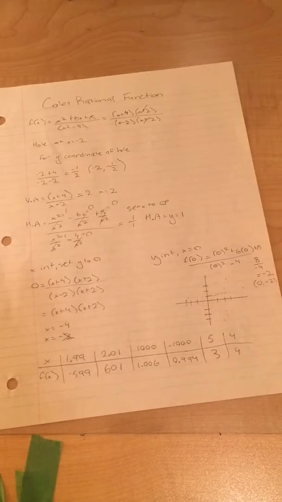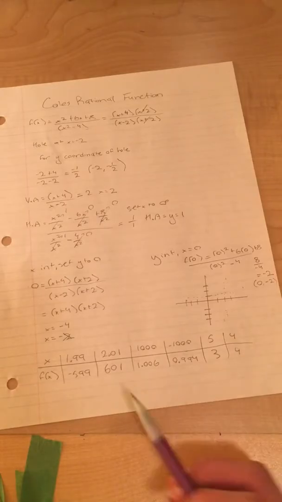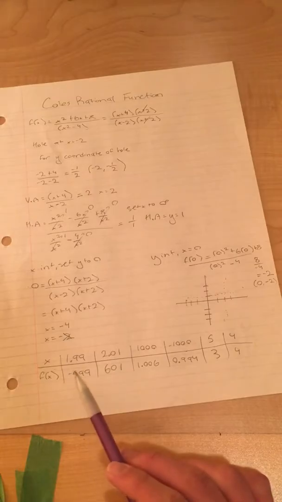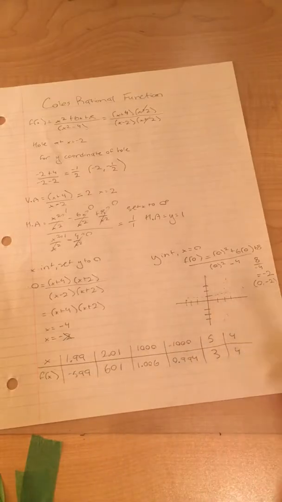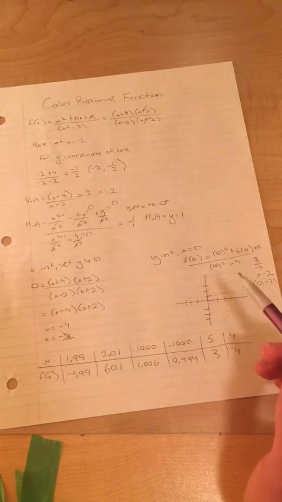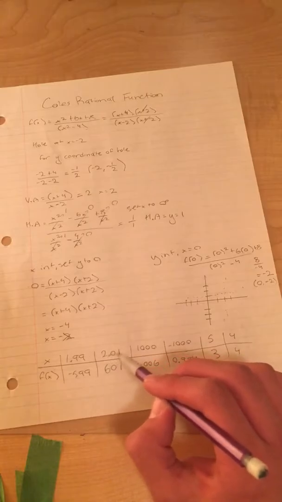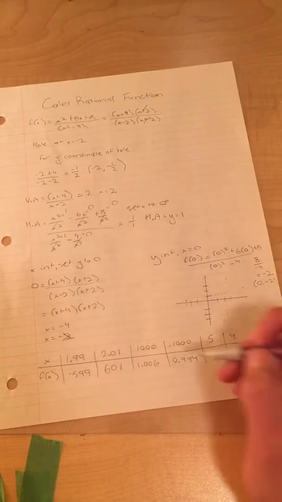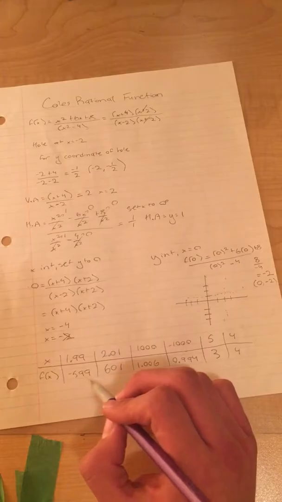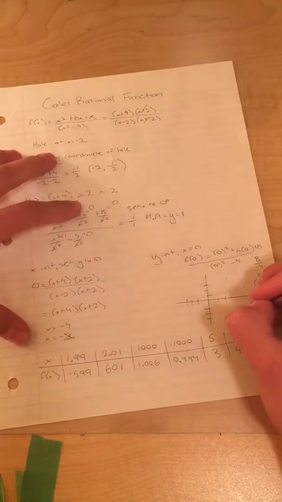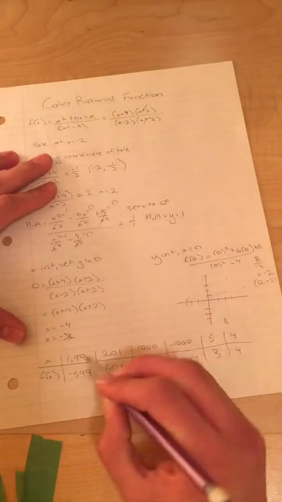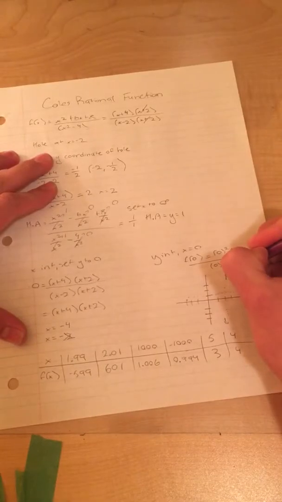Next we're going to use a horizontal table of values to determine the end behaviors of the graph. I chose values close to the vertical asymptote: 1.99 and 2.01. When you plug those into your function, for 1.99 you get end behavior down there, and for 2.01 you get end behavior up here.